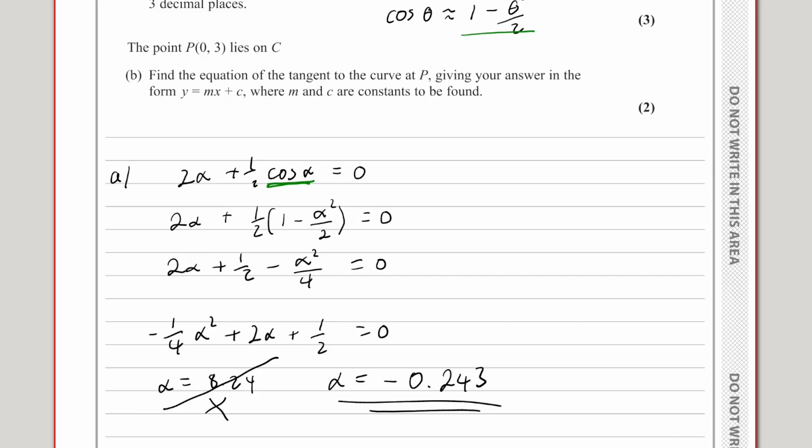The point P, 0, 3, lies on C. Find the equation of the tangent to the curve at P. So we've got the gradient function, we can find the gradient from the gradient function. Give your answer in the form y equals mx plus c.